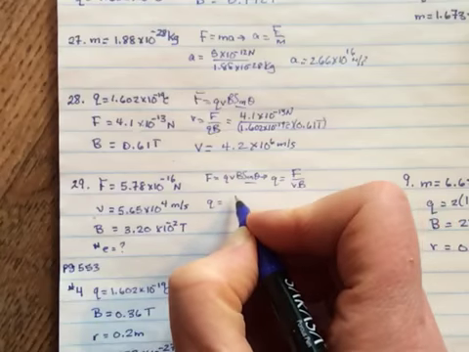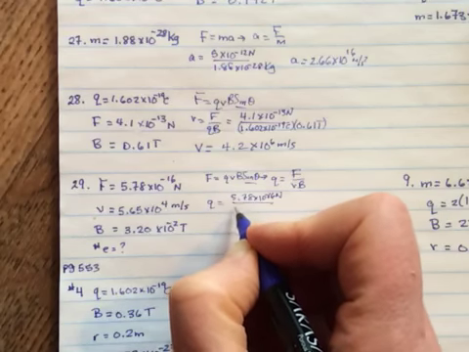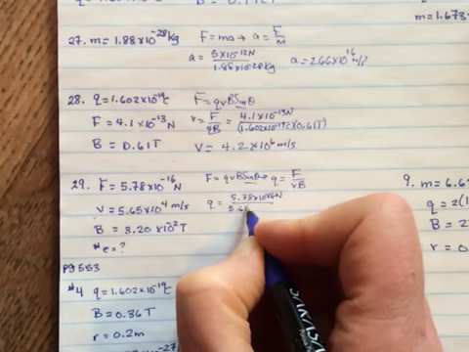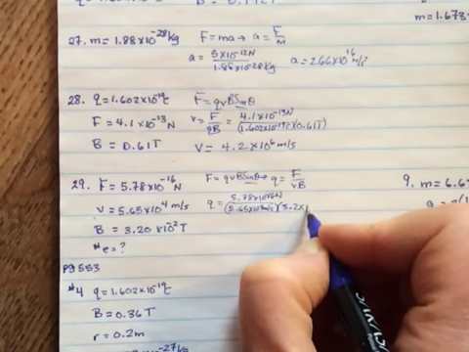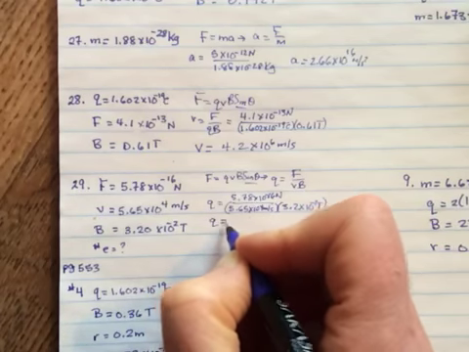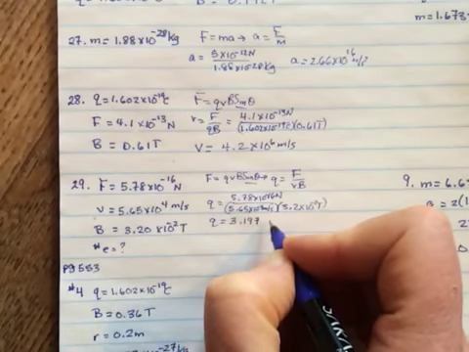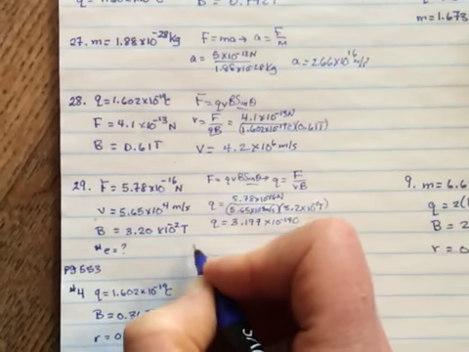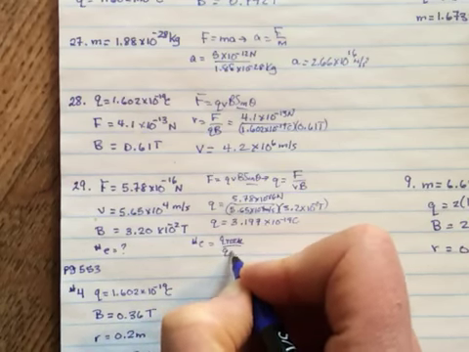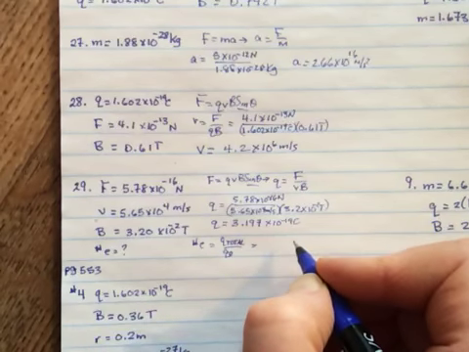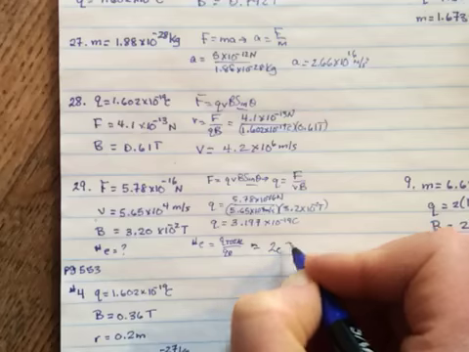So we have Q is equal to 5.78 times 10 to the negative 16 newtons, and you're going to divide that by 5.65 times 10 to the 4th meters per second times 3.2 times 10 to the negative 2 Teslas. So you get your Q, and it works out to be 3.197 times 10 to the negative 19 coulombs. And then remember, number of elementary charges is just equal to Q total over the charge of 1. So when you divide the 3.197 by 1.602, you get something awfully close to 2 elementary charges.